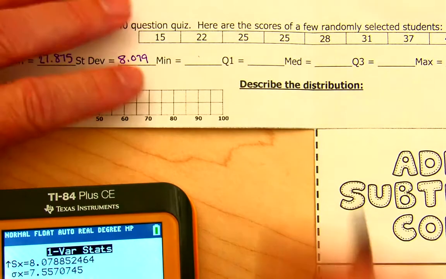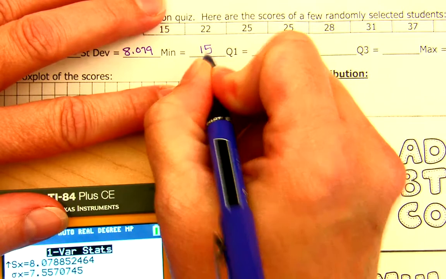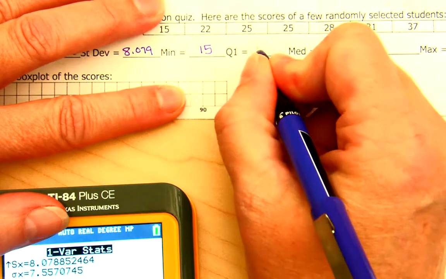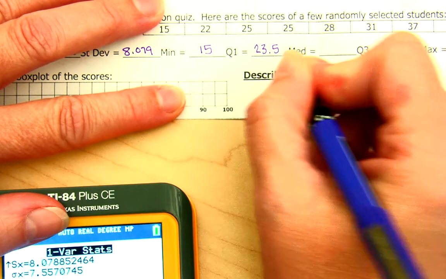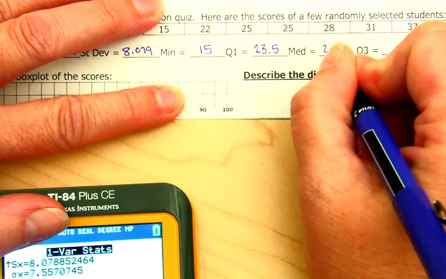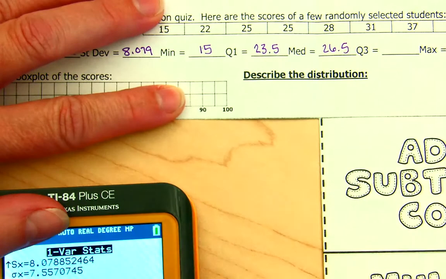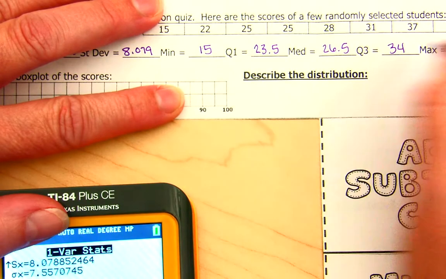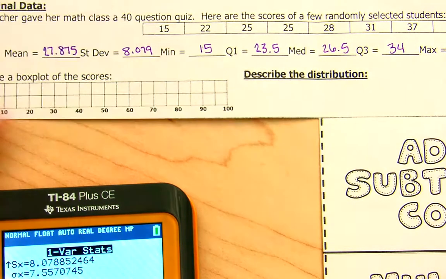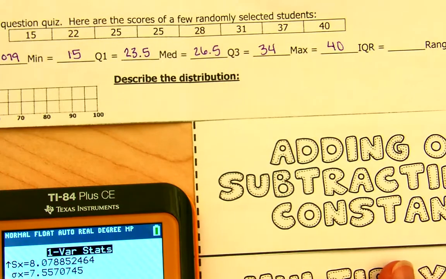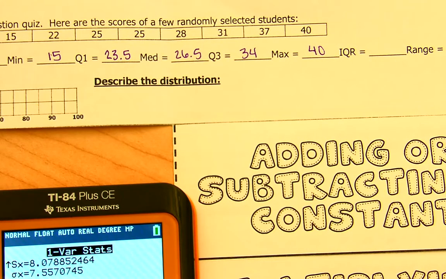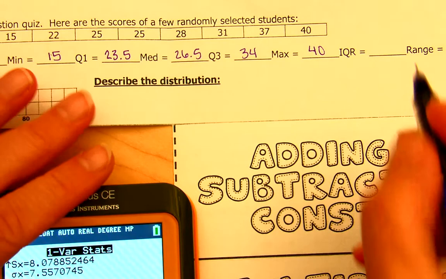The minimum is 15. Q1 is 23.5. Median is 26.5. Q3 is 34. Max is 40. And how do I get the IQR? There you go. Q3 minus Q1.